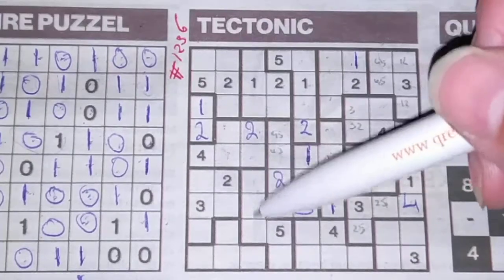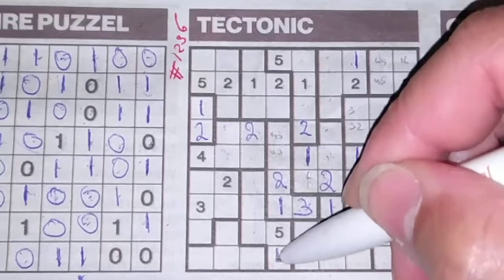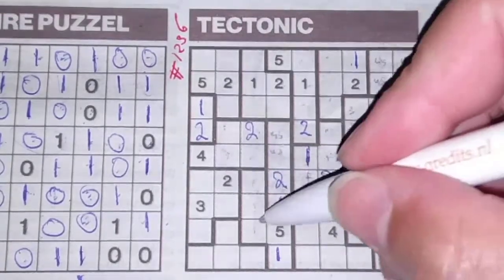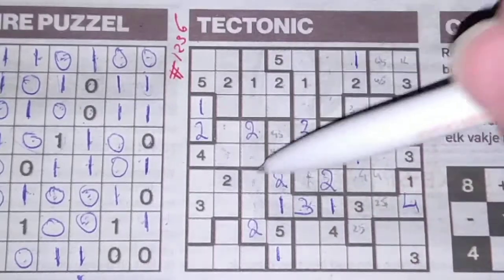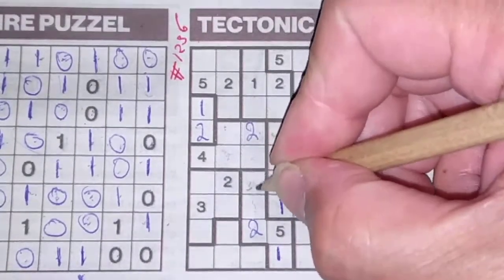These 3 boxes cannot be a 1. So 1 box left for the 1 should be here. These 2 boxes cannot be a 2. So 1 box left for the 2 should be there. 2 boxes left for the 3 and the 4.